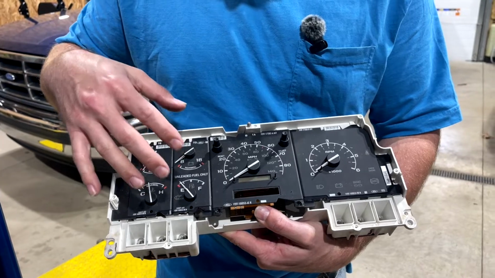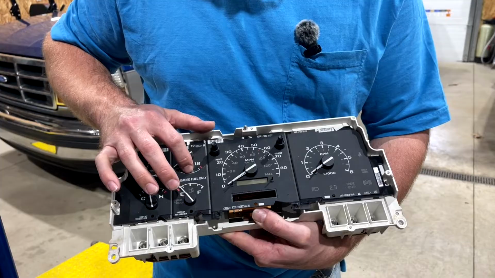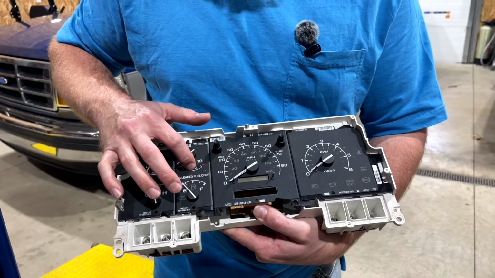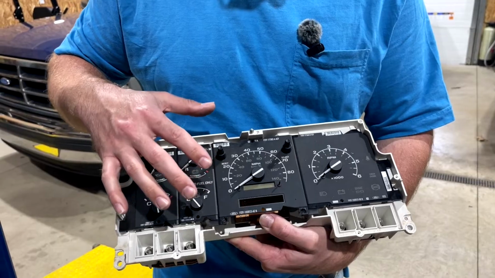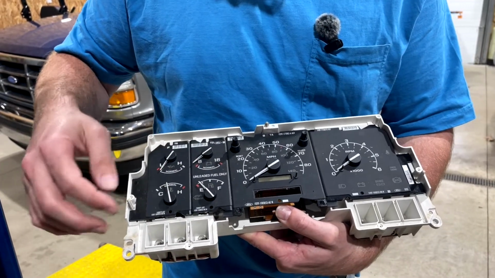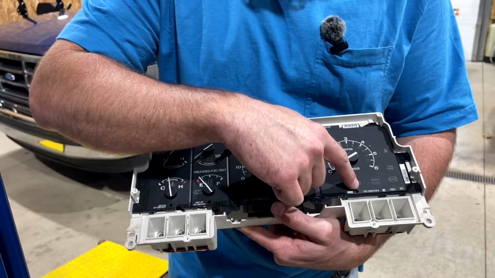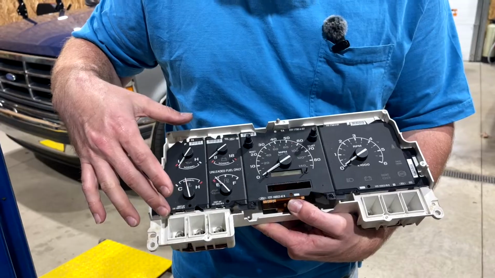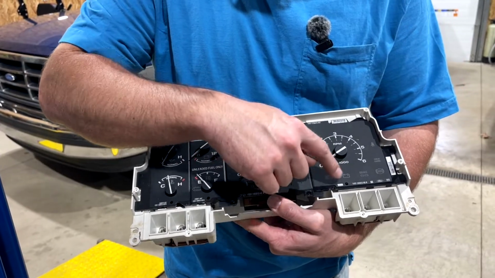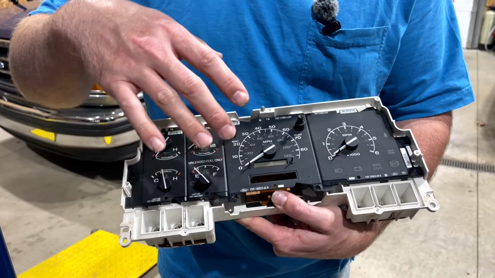The other difference that is not obvious is your battery will not charge correctly if you're using the wrong instrument cluster. So make sure that you use the proper instrument cluster in your truck. And as you can see here, the part number on these is F2, F2, F2, and then this is F4. These indicators did not change too much. Obviously the F4 is going to change with the different indicators over here.